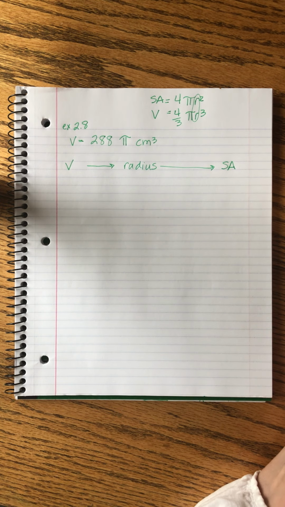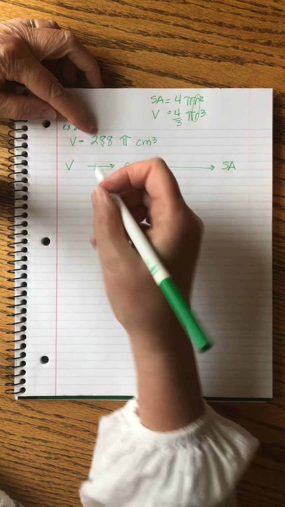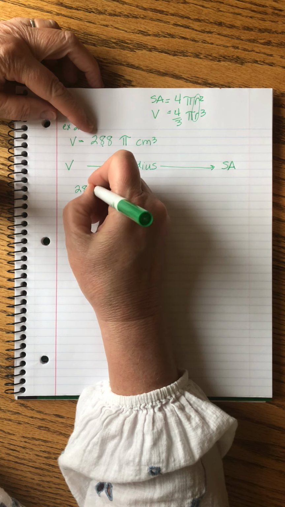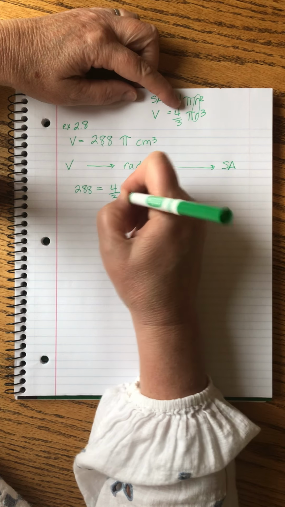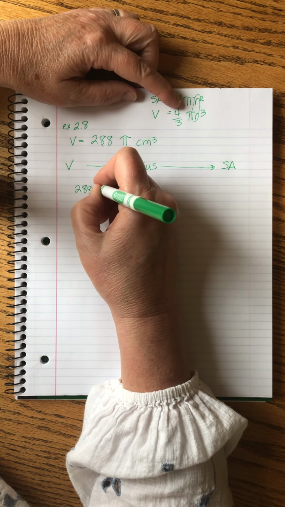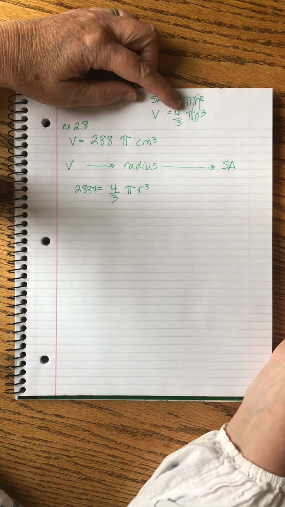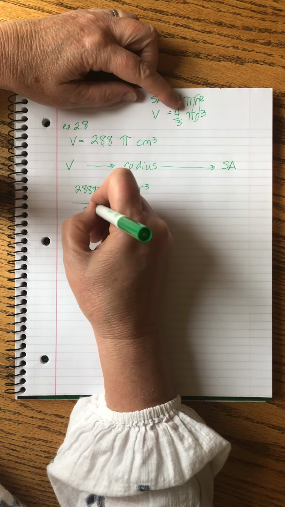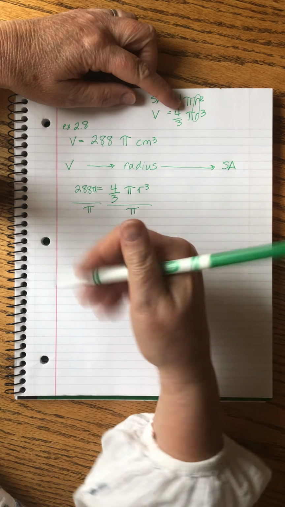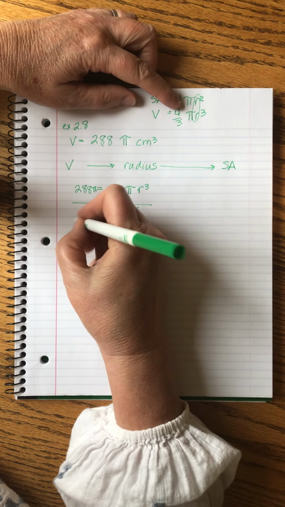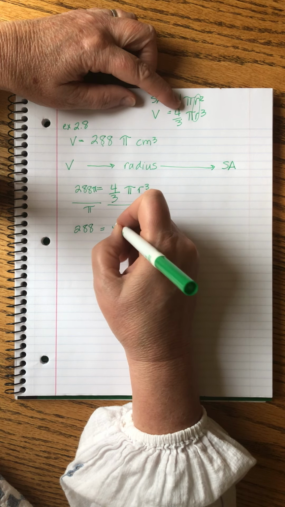Does that make sense? Okay, so we know that this is equal to that. So we can say 288, the volume, we're plugging into the bottom one, equals 4/3 pi, oh, this should have a pi on it too, pi r cubed, all right? We can divide both sides by pi and eliminate it. In the future, you don't even have to show this as a step. You can just cancel it out. It's on both sides, it's good to go. But I don't want to do that too fast, to make sure you understand.